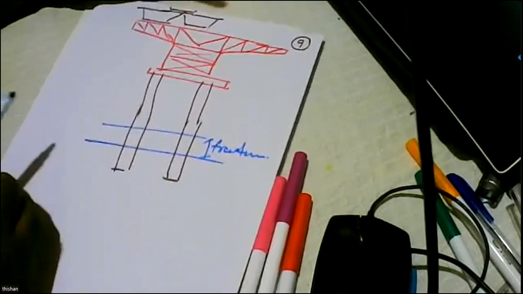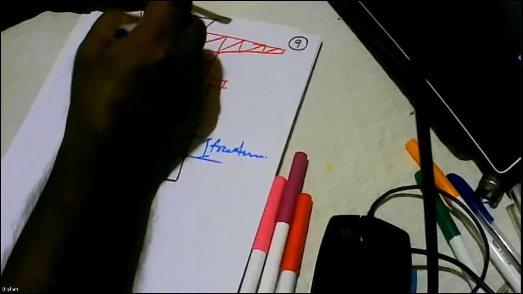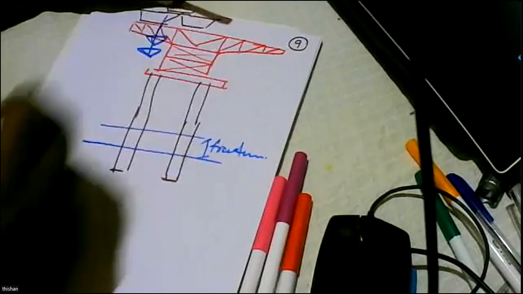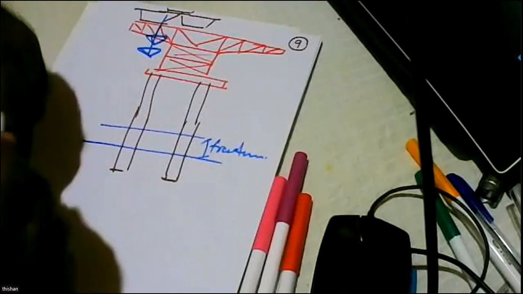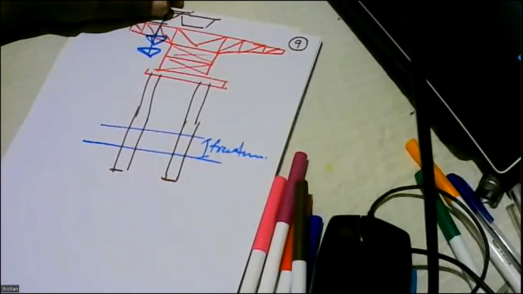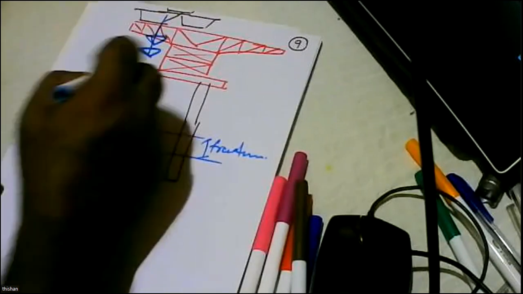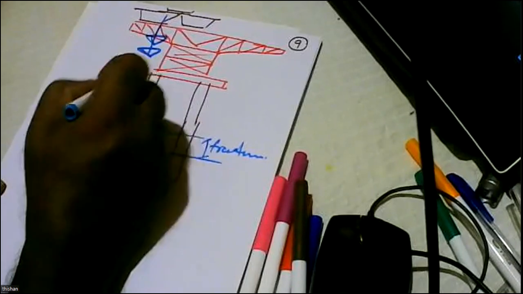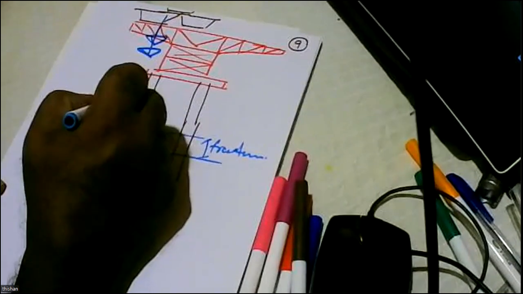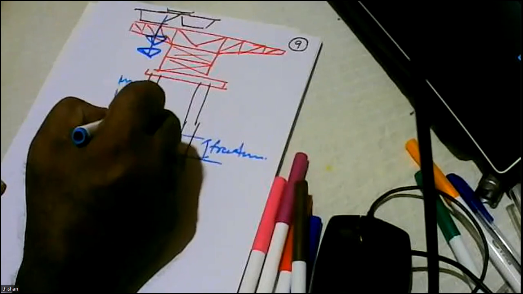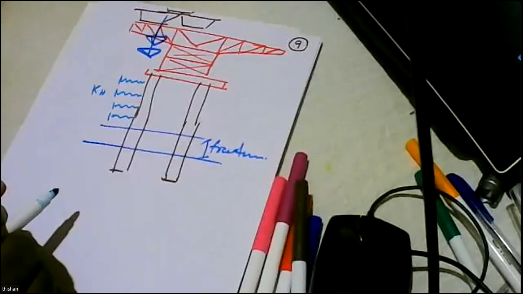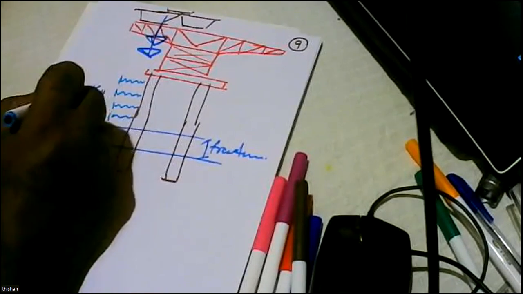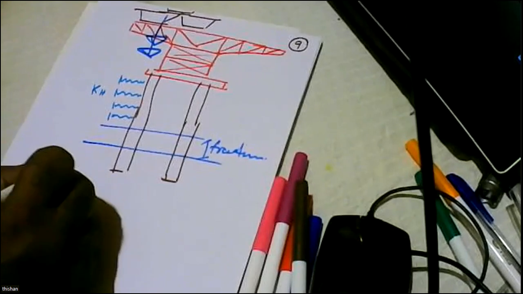Now you can see the whole system is subjected to concentrated loads acting somewhere there. So how is this going to behave? And for that, we have to actually see. Now we can apply some horizontal springs. For that, we need to know the subgrade reaction, but this time the horizontal subgrade reaction.